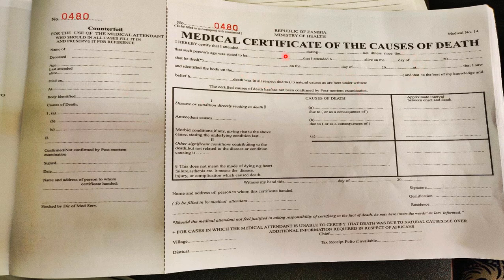So I'll go through it once again. I hereby certify that I attended to John Zulu or John Banda during his last illness since the 2nd of May 2023, that such a person was stated to be 19 years old, that I attended him alive on the 2nd day of June 2023, that he died as I am informed on the 3rd day of June 2023 at 21 hours, that I saw and identified the body of the deceased, and that to my best of knowledge and belief, his death was in all respect due to natural causes and are here underwritten. So that's how I fill in this top part here.